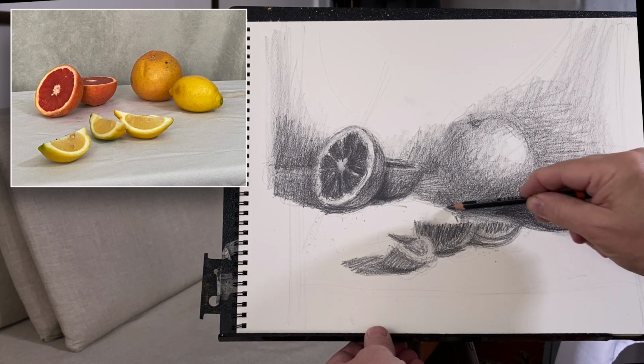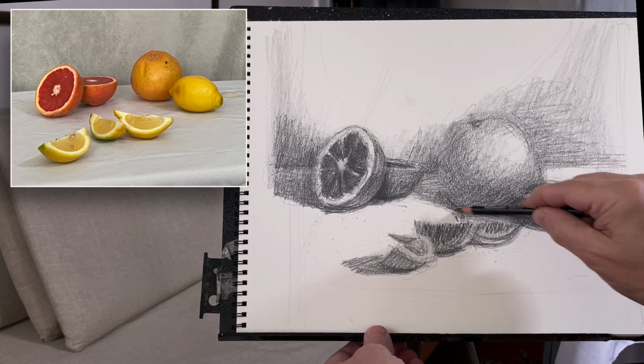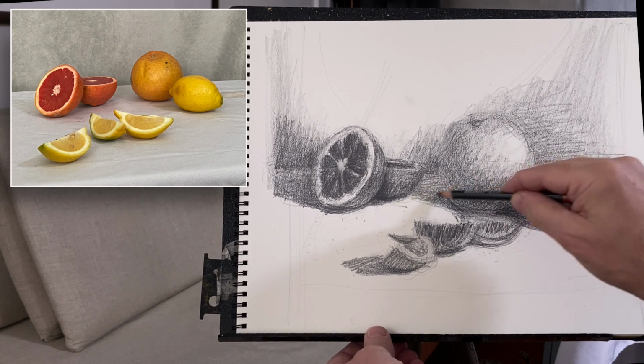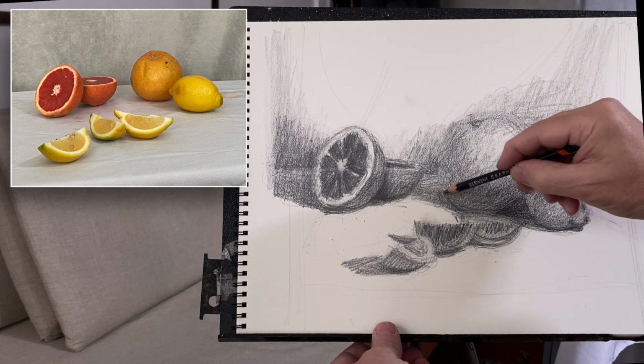Very dark where it comes right underneath the grapefruit. As it goes outward, as the shadow moves outward, it lightens quite a bit.